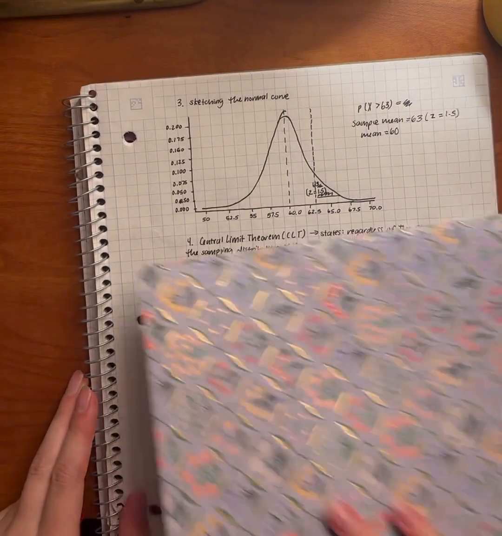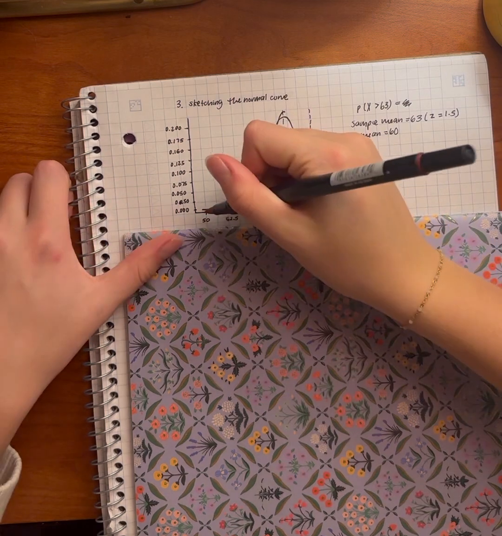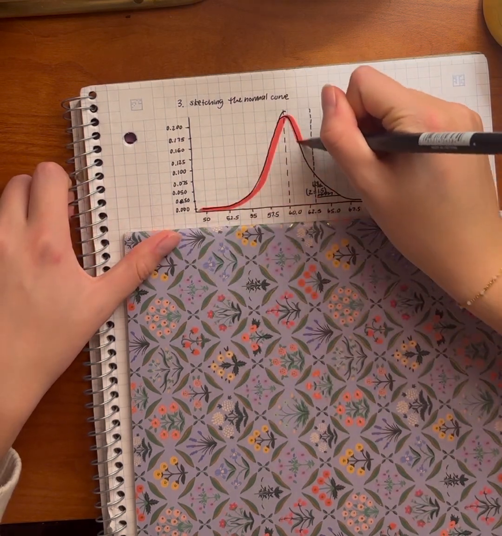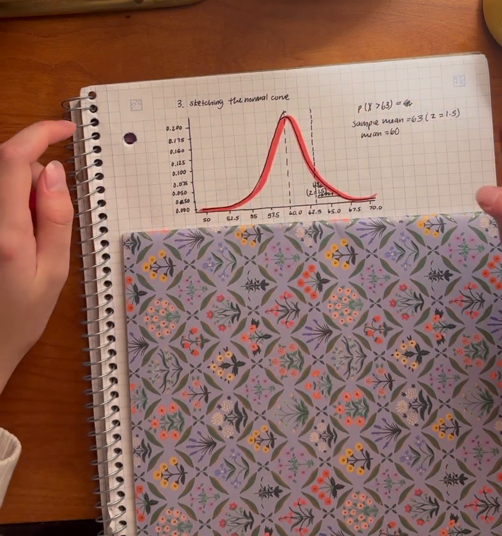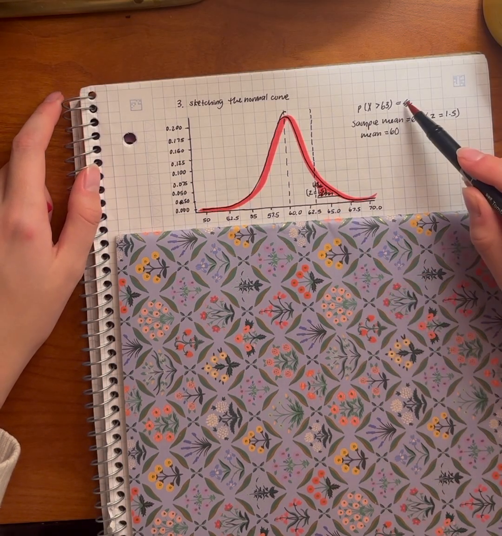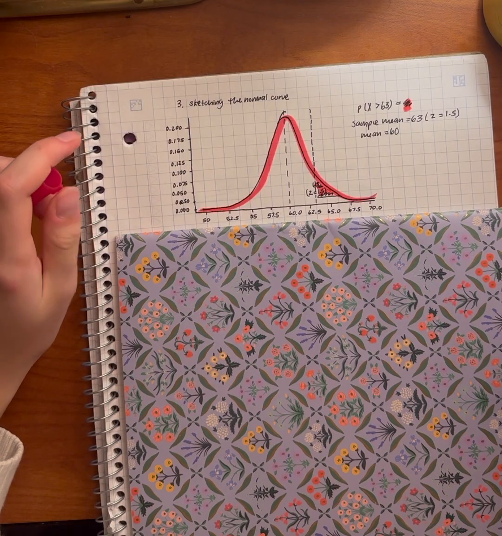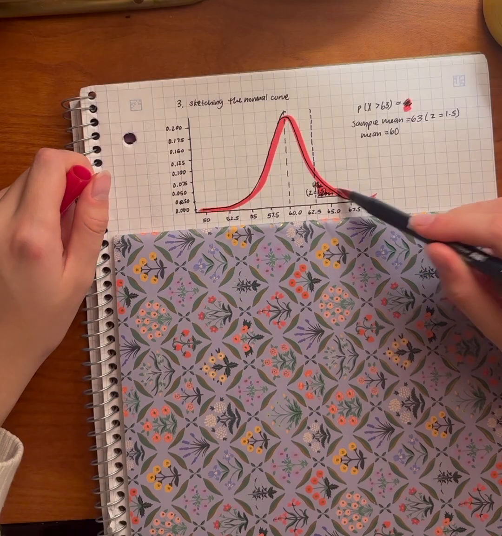So this one right here is basically just sketching the normal curve of our problem. If you can see in this shaded area, that is going to be the probability that x is greater than 63. We can see right here.